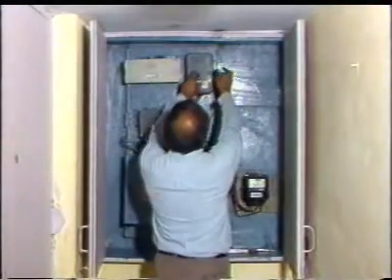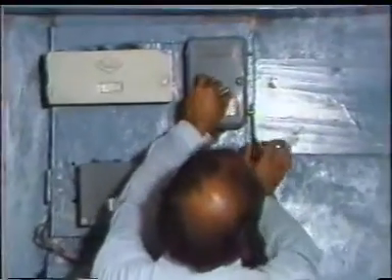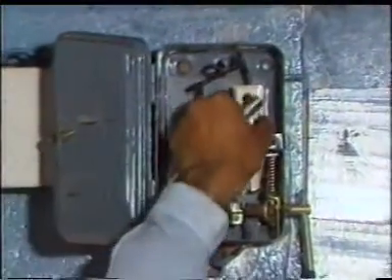The technician attending to house wiring must have proper tools, equipments and spare fixtures.